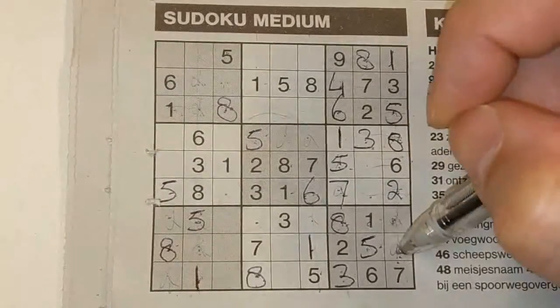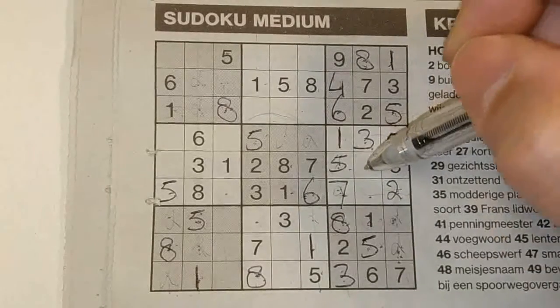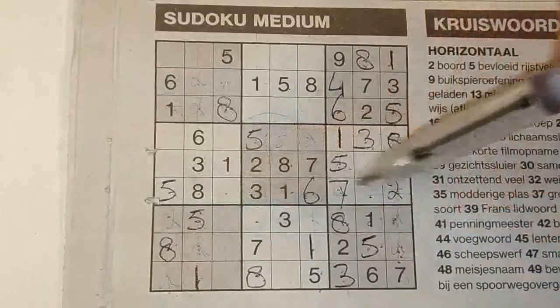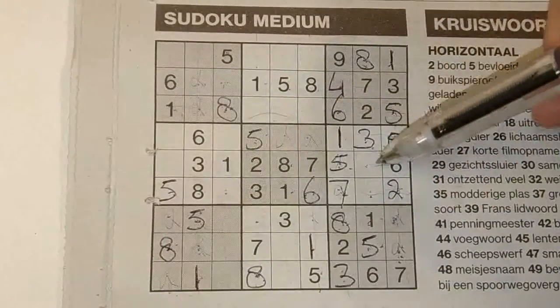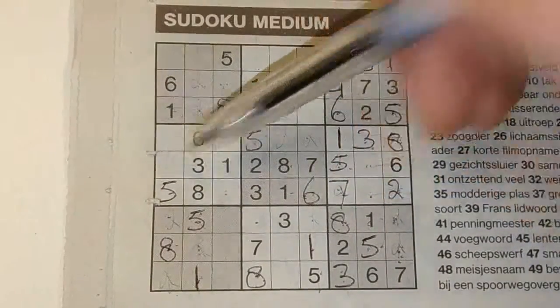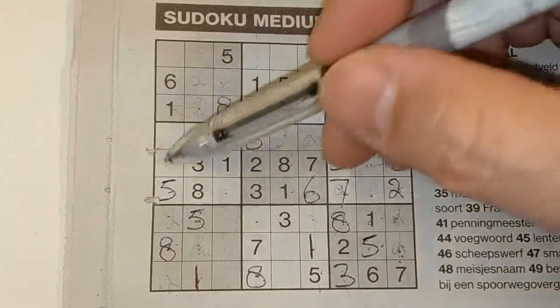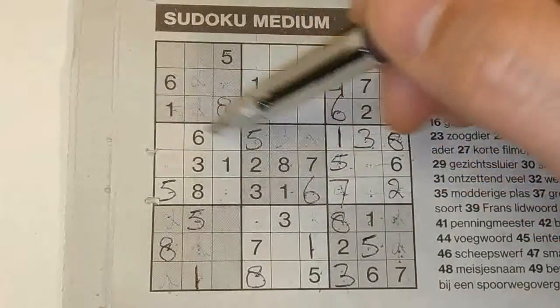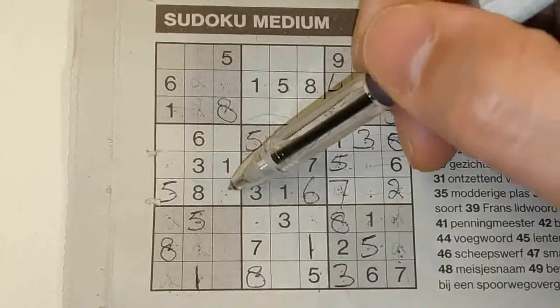We have 9 and 4. In this column also 9 and 4. In this row also 9 and 4. In this middle row 9 and 4. That means in this big square we have a 9 and 4, 9 and 4.